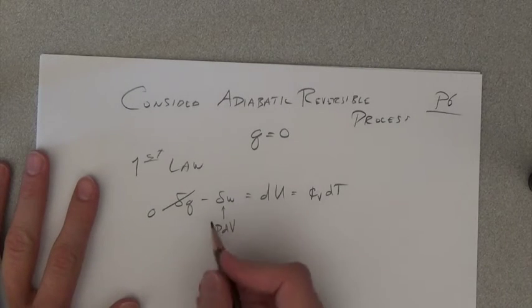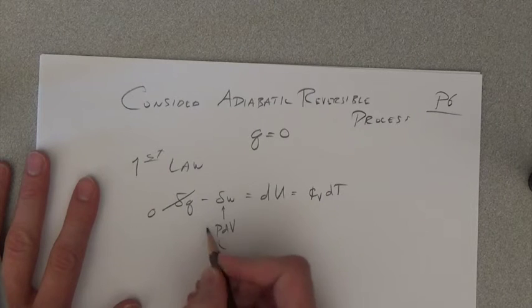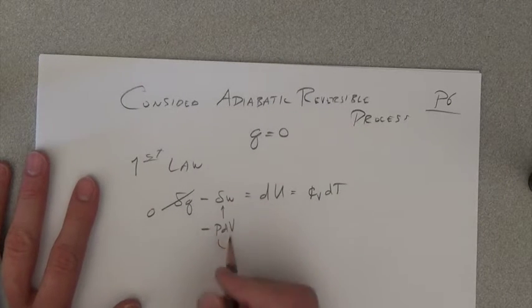So there's a negative sign here, so I'll put the negative there.